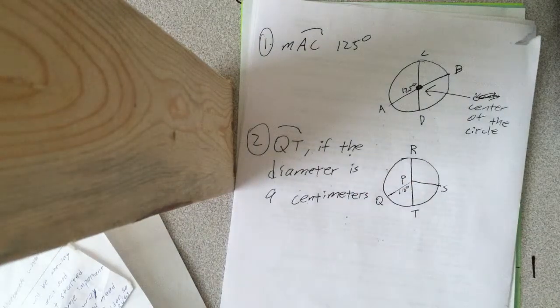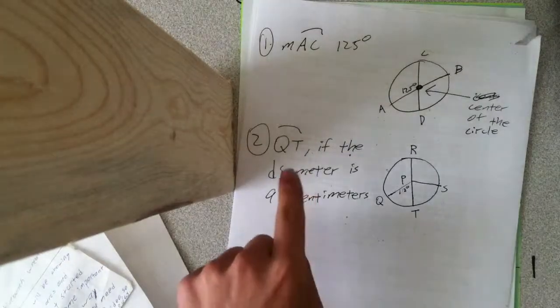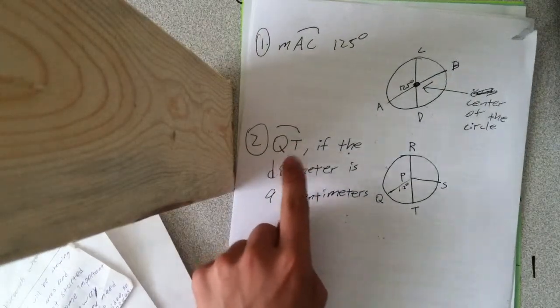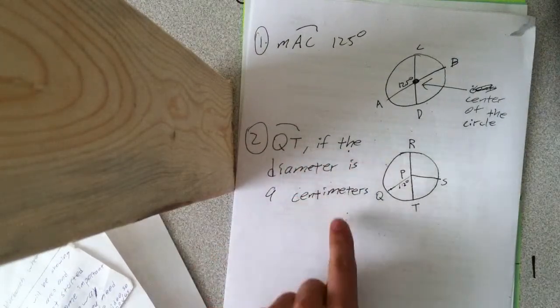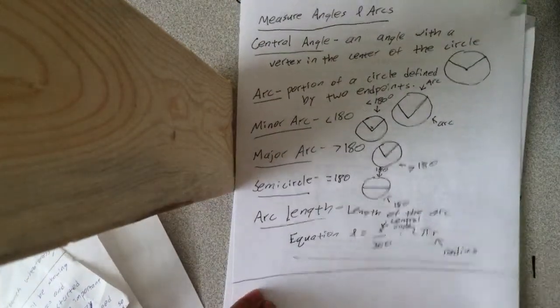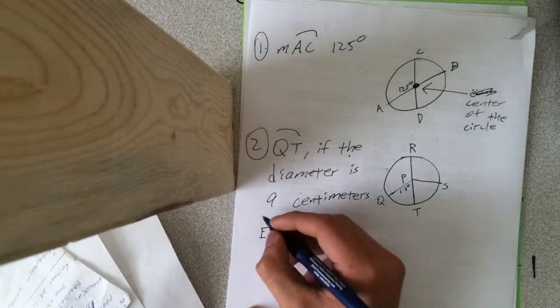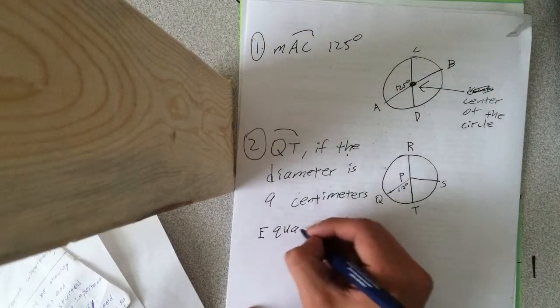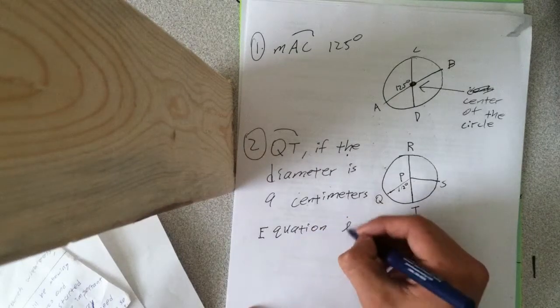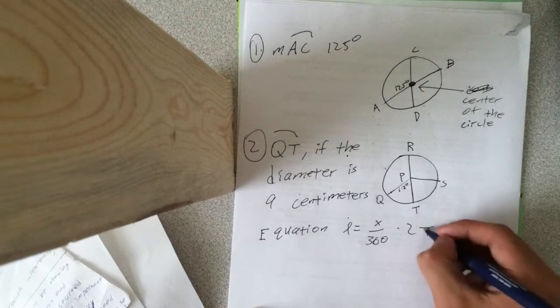Well, you would just use the equation for arc length, making sure they're asking you for the arc length of QT if the diameter is 9 centimeters. So you would use this equation right here. I'll write it down. Equation is length is equal to x over 360 times 2 pi r.